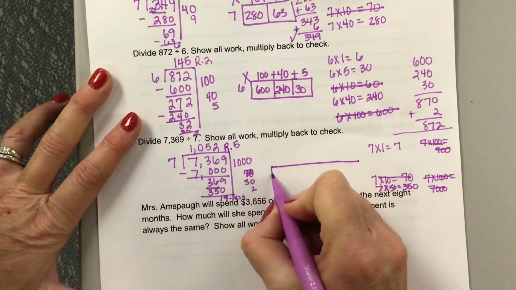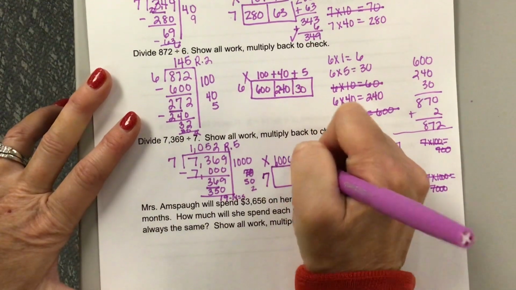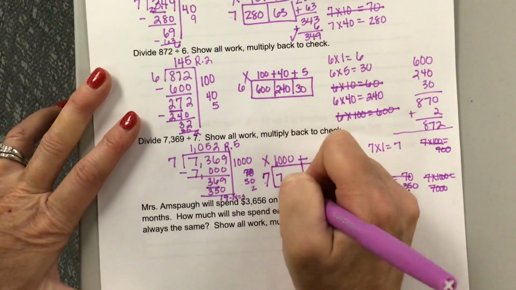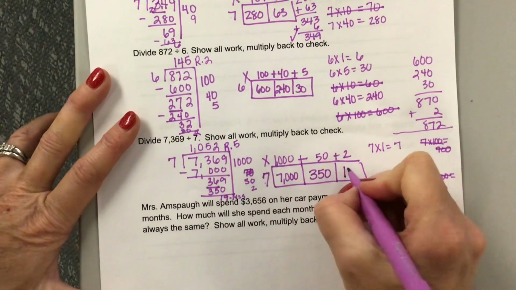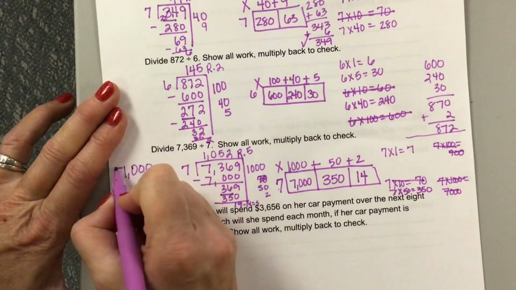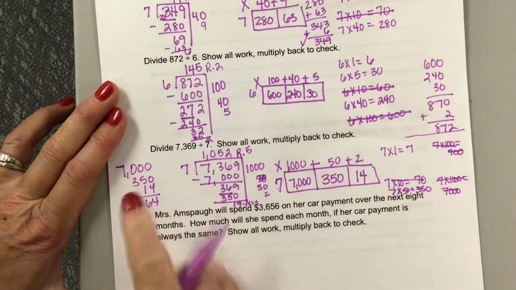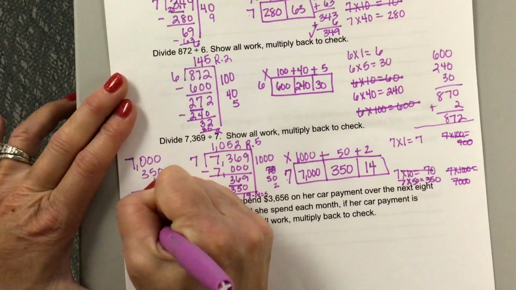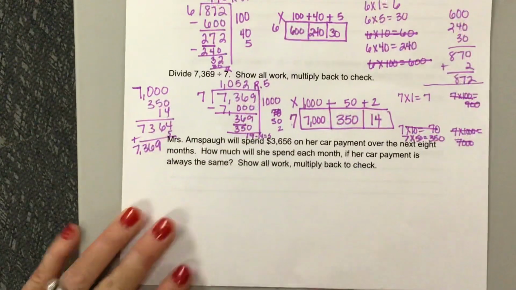Let's multiply that back to check. Seven times 1,000 is 7,000. 7 times 50 is 350. And 7 times 2 is 14. When I add those together, I get 7,364. I can add in my remainder to get 7,369.